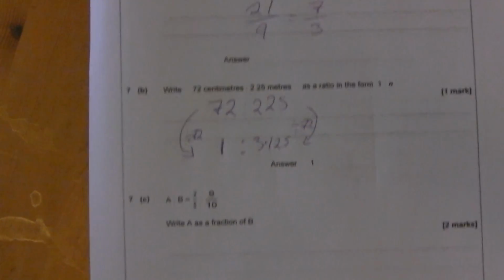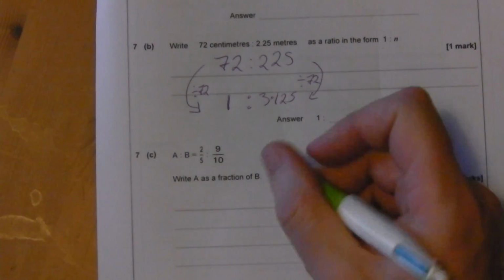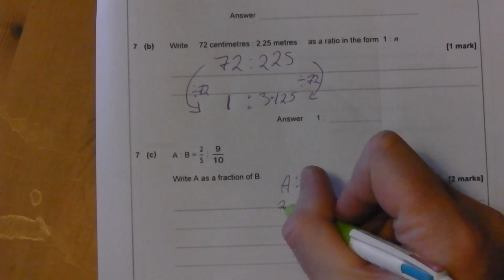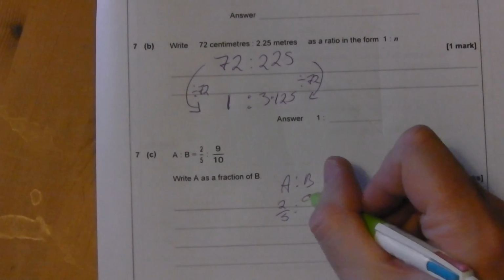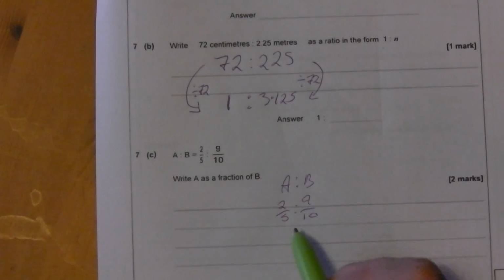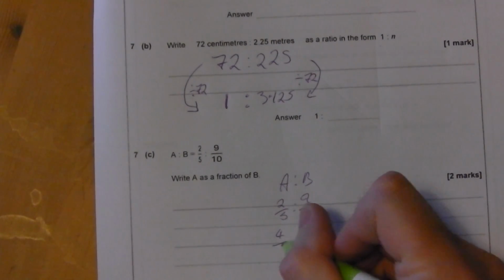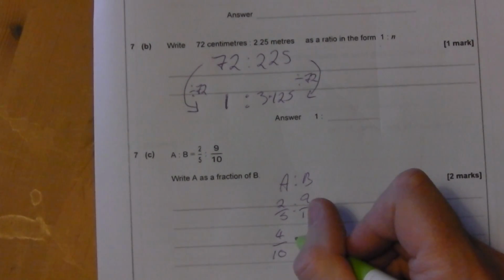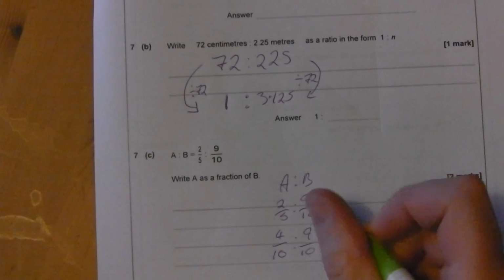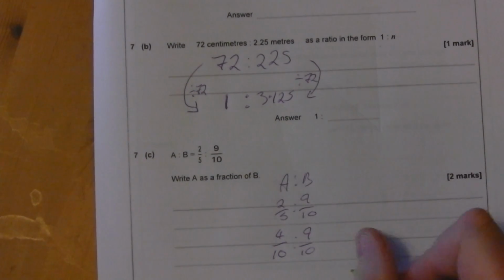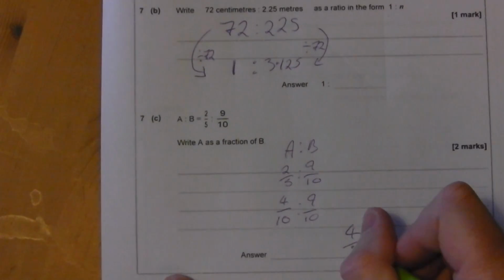And then on to the last one for some fractions. A is a fraction of B, so we do A to B. Now A is 2/5, B is 9/10. So first thing I want to do is get them the bottom numbers the same, so I'll double this to get 4/10 to 9/10, and it says A as a fraction of B, so that will give us 4/9.